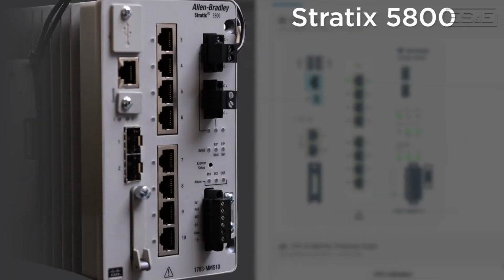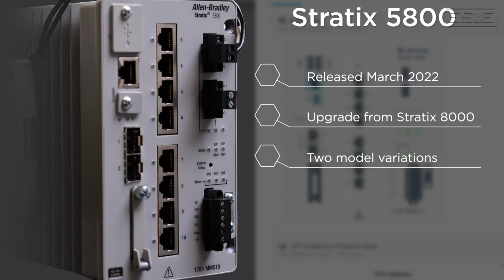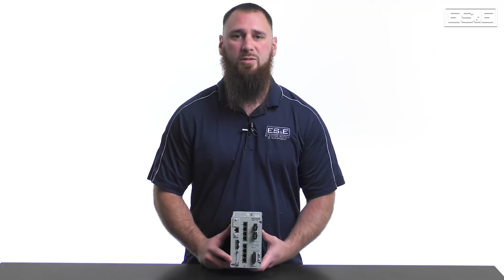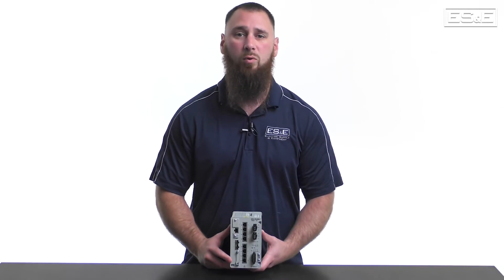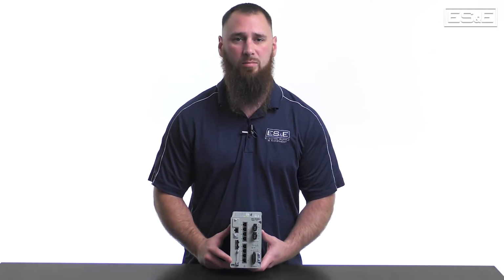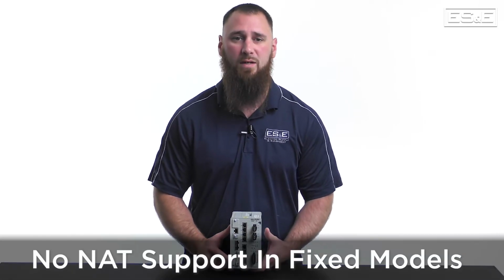Rockwell Automation released the Stratix 5800 in March of 2022. The Stratix 5800 is the upgraded version of the Stratix 8000 expandable switch. The 5800 has two major variations, which are the fixed model and modular model. Fixed models provide a simpler and more cost-effective solution, but have more limitations compared to the modular models, such as NAT is not supported on the fixed model.